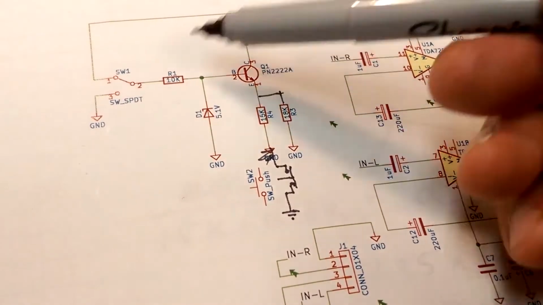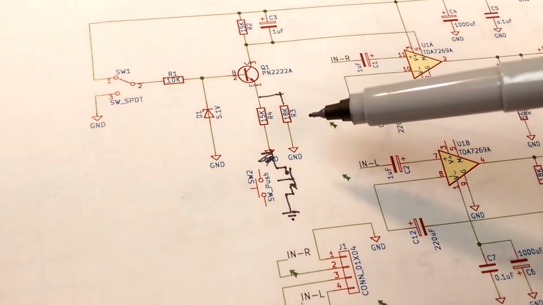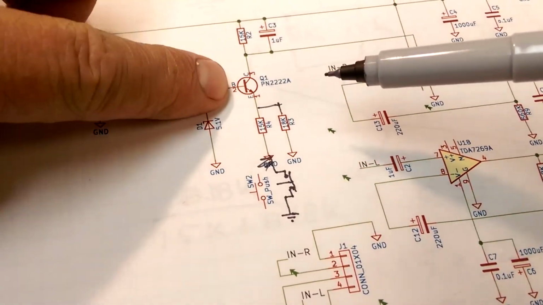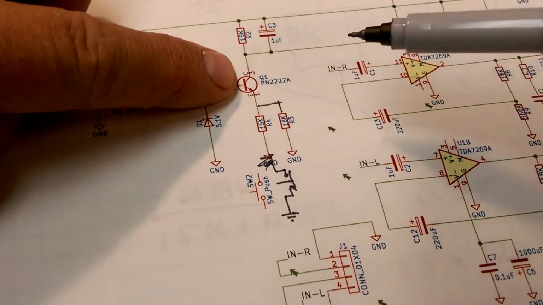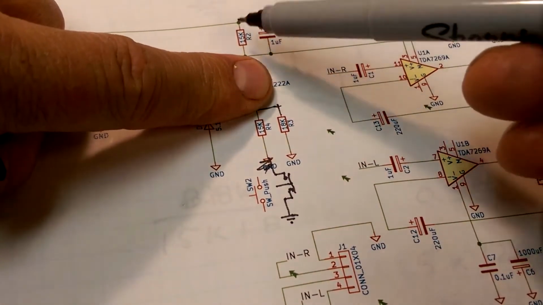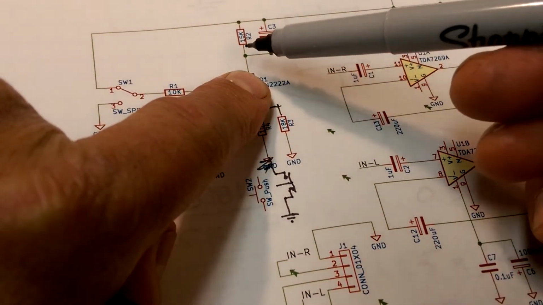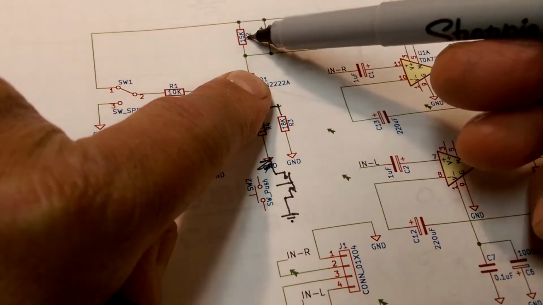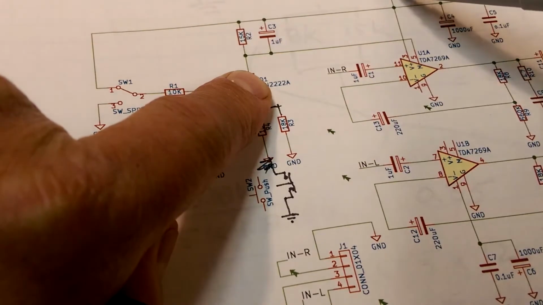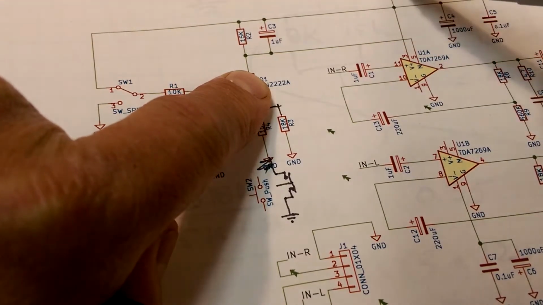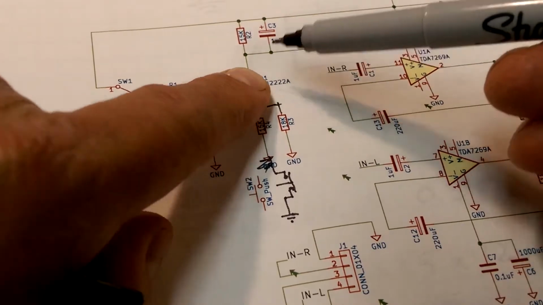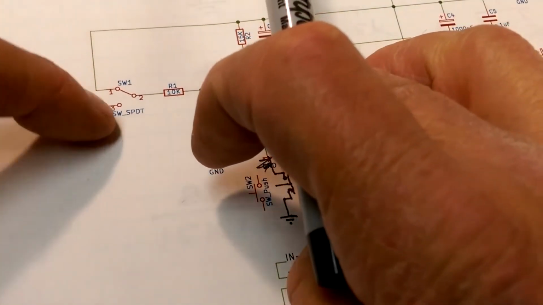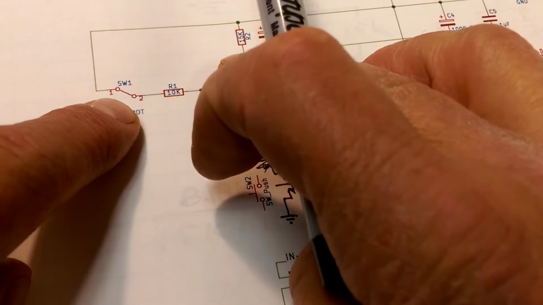Okay, let's take a look at this switching circuit here. So this transistor is a switch, so it's either off or on. If it's off, then no current's flowing through here. This is going to be held high because it's being pulled up through this resistor to VSS. So this is going to be at whatever VSS is when this transistor is not conducting. So when is this transistor not conducting? When this switch is grounded.